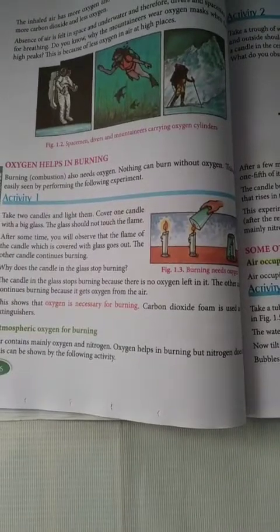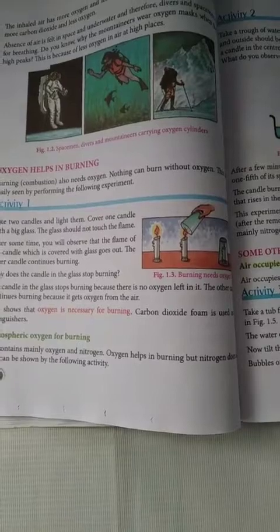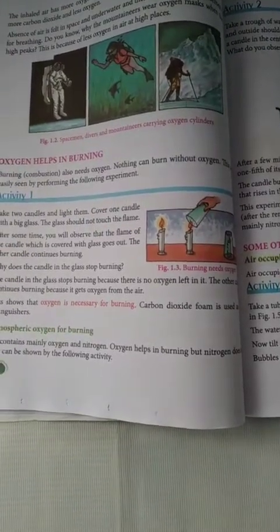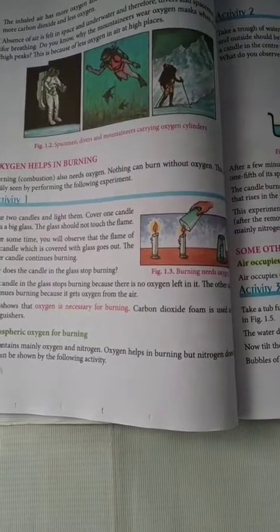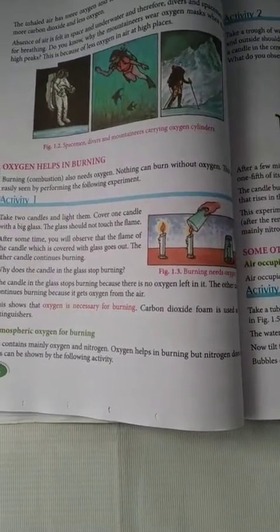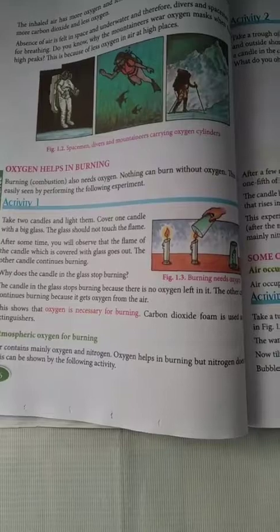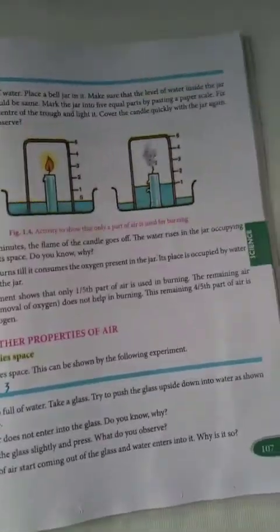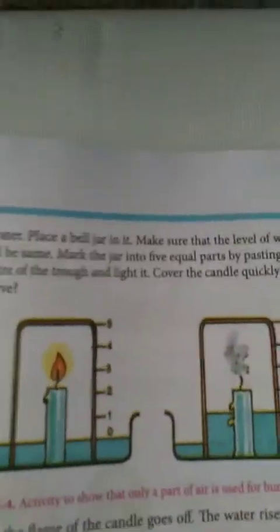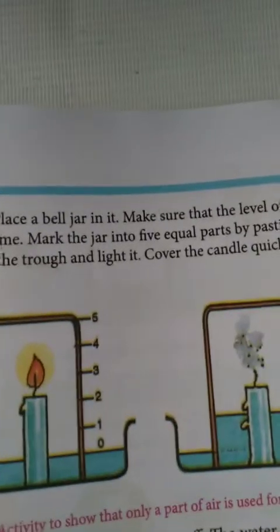So, air is mainly composed of oxygen, nitrogen and other gases. And oxygen supports or helps in burning, but nitrogen does not help in burning. This can be shown by performing the following experiment. Now, take out page 107. Now, we can perform the following activity, that is activity 2.